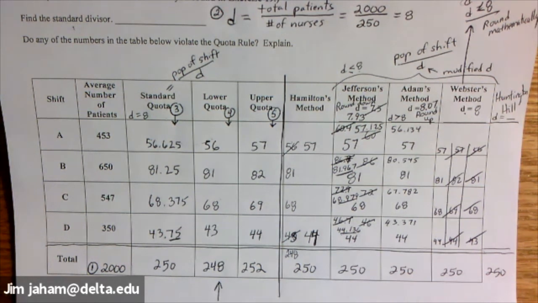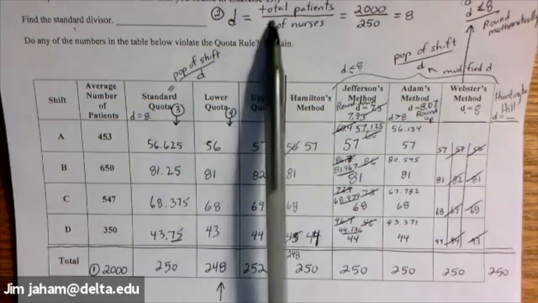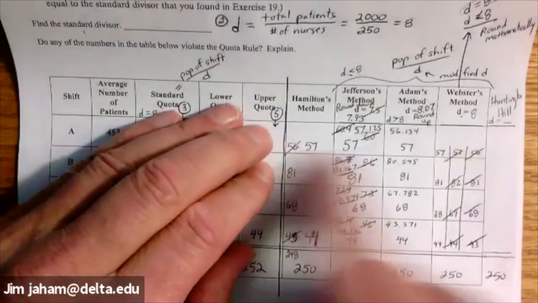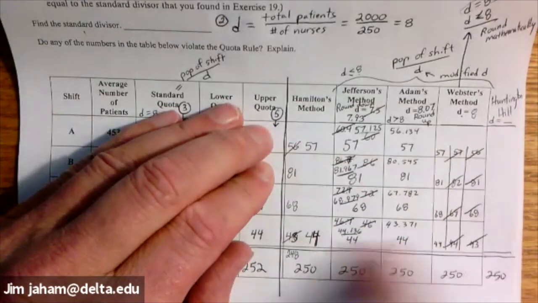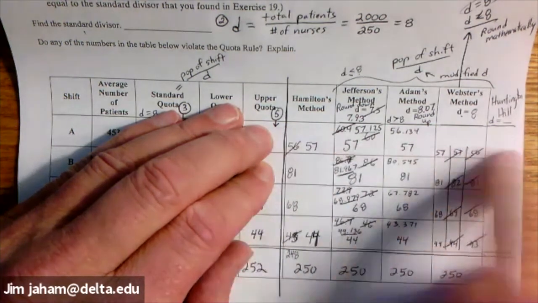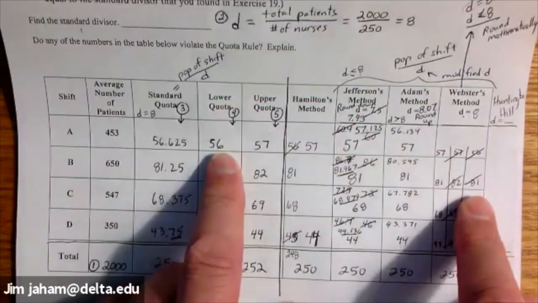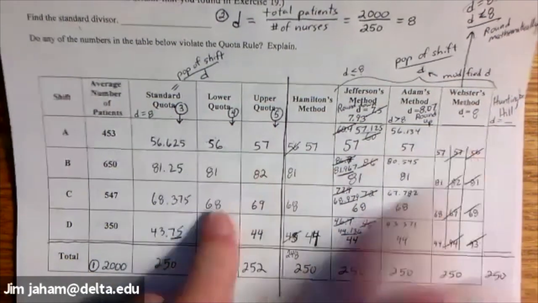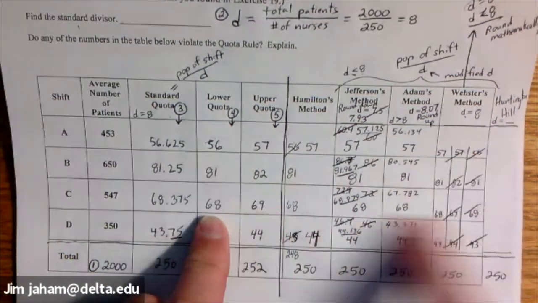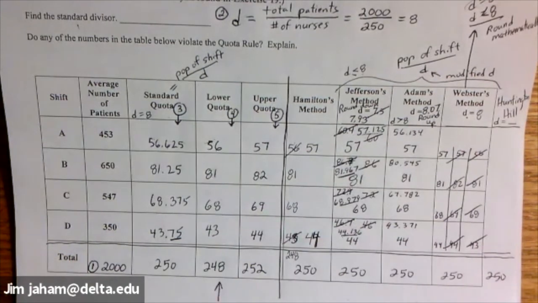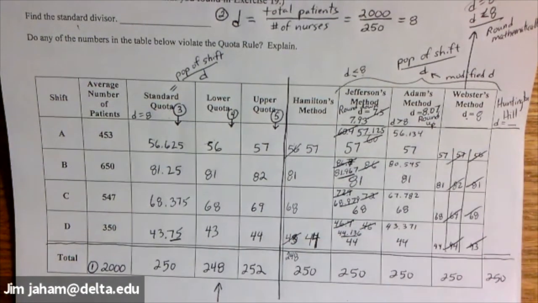All right, so it's a long problem, but what we're doing through the whole thing is doing a lot of rounding. We're doing a lot of arithmetic, dividing, but just conceptually know that, after you get to this point right here, all of these numbers are going to be very similar in each row. They're going to be different from row to row, but from column to column, they'll all be very similar. Chances are they'll all be either 56 or 57 for the first row, 81 or 82, 68 or 69, and so on. Many times the number of nurses that you allocate to each shift will not always be the same for every single method, as it appears we found here.